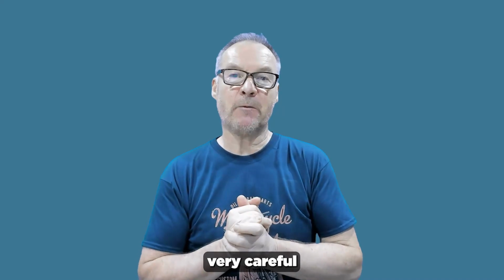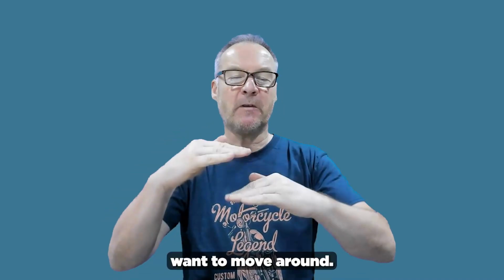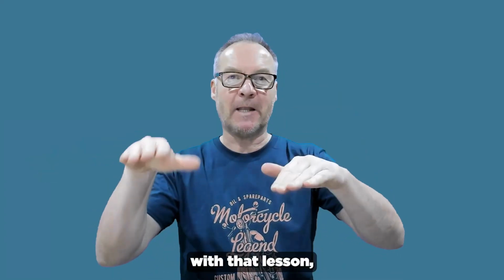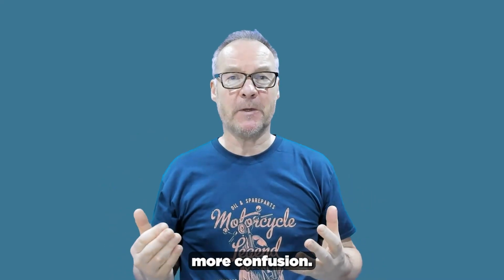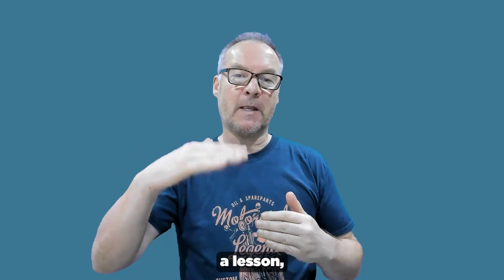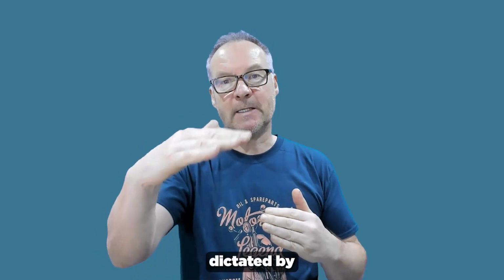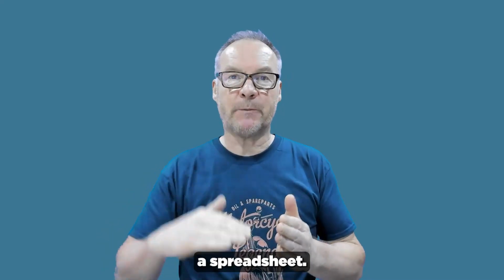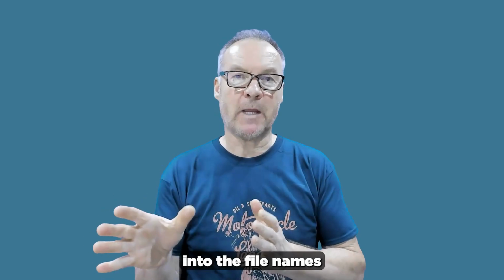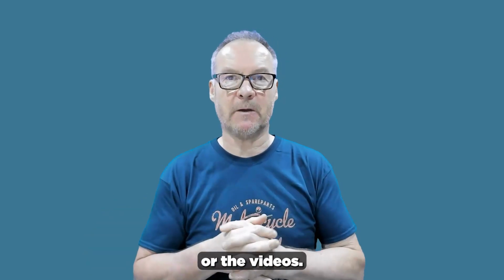So I would be very careful to avoid numbering your files with 01, 02, 03, because you may want to move them around. And when they've got a number that no longer corresponds with the file name that goes with that lesson, it just creates more confusion. So I'd suggest don't use a numbering scheme. Have the order of the lesson dictated by the row number in a table in Microsoft Word, or maybe in a spreadsheet, but don't actually hard code the number of the lesson into the file names that go with the lesson, like the images or the videos.